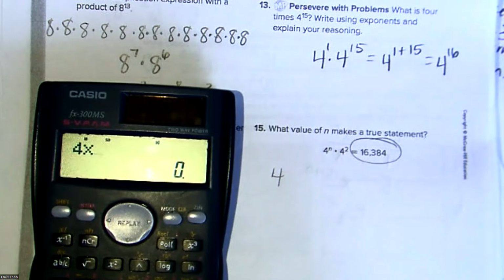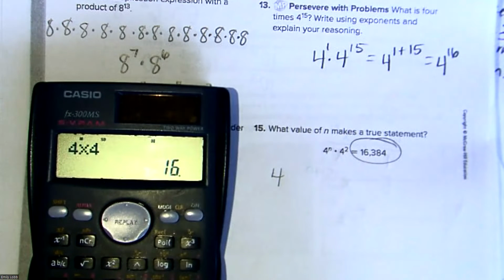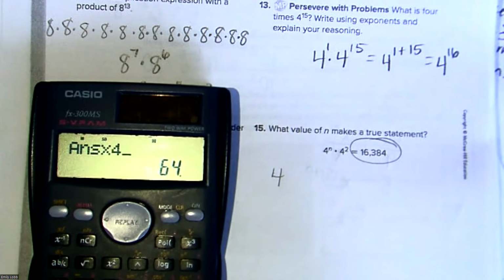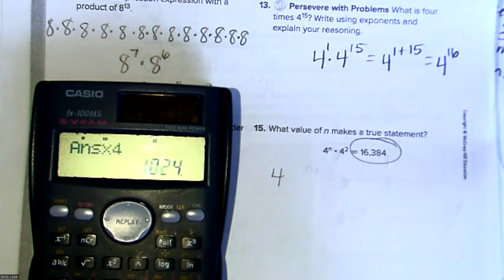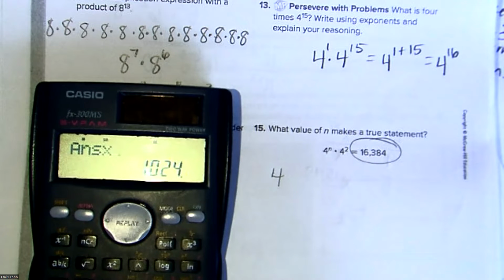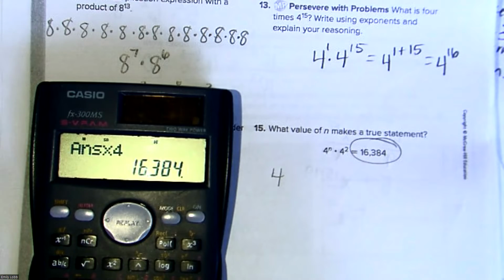4 times 4, that's 2, times another 4 is 3, times another 4 is 4, times another 4 is 5, times another 4 is 6, times another 4 is 7.